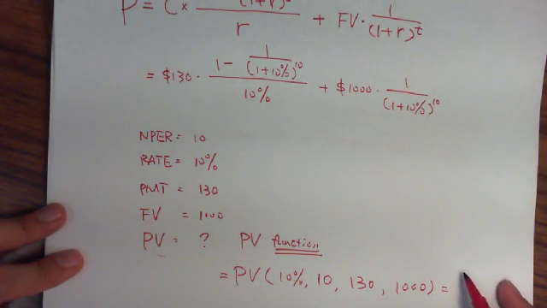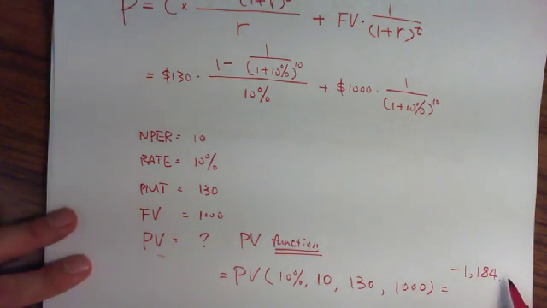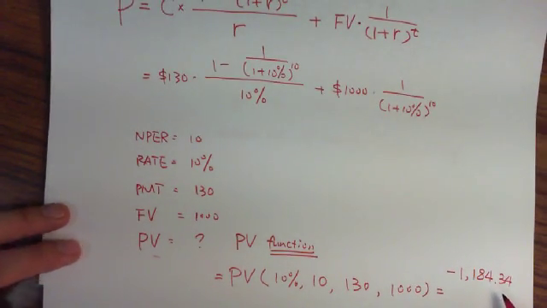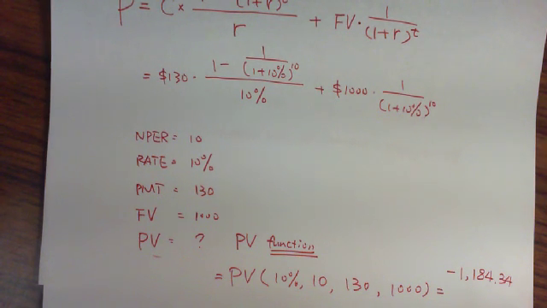It should give you the result, which is negative $1,184.34. This is a negative number. It means we have to pay $1,184.34. It's an outflow. So that's how we compute, that's the basics of the bond valuation.